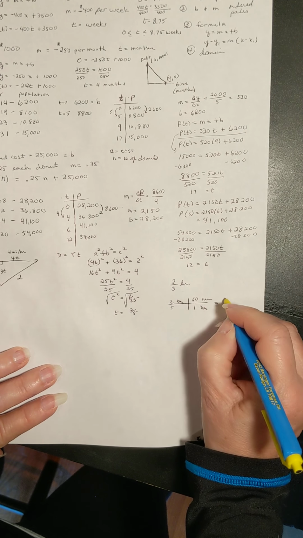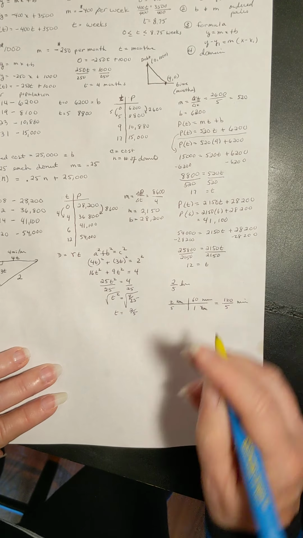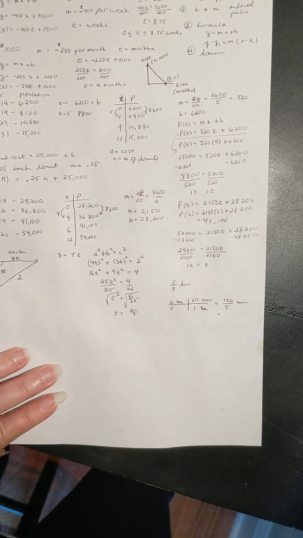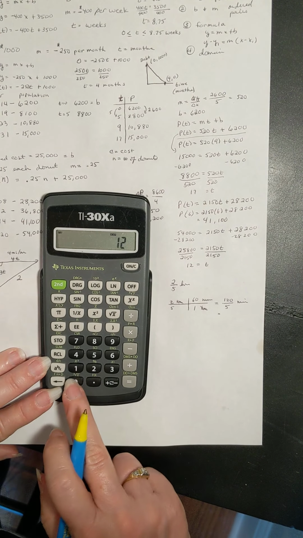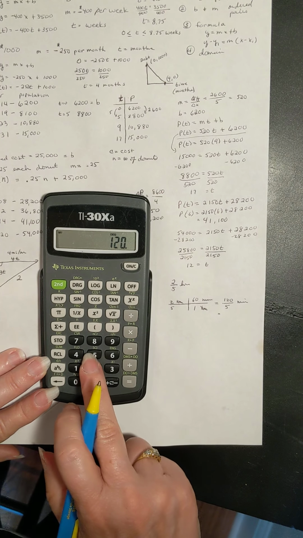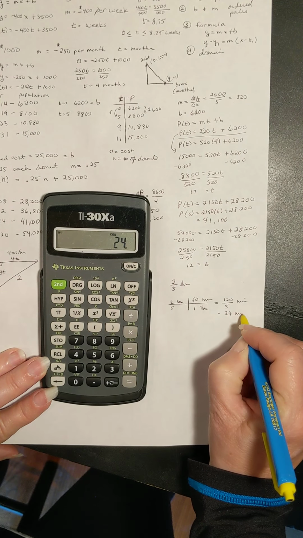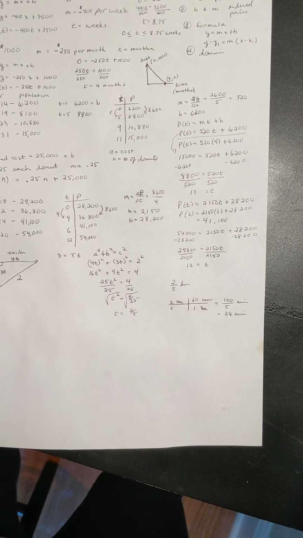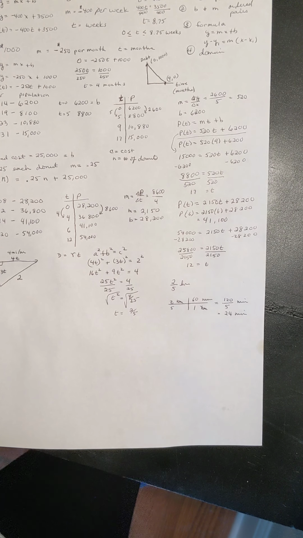And then that would be 120 divided by 5 minutes. So, using my calculator, I have 120 divided by 5 equals 24 minutes. So they would be walking for 24 minutes before they would be out of range. Okay?